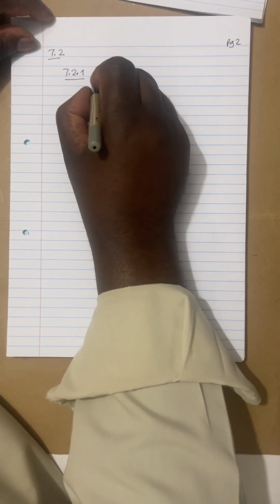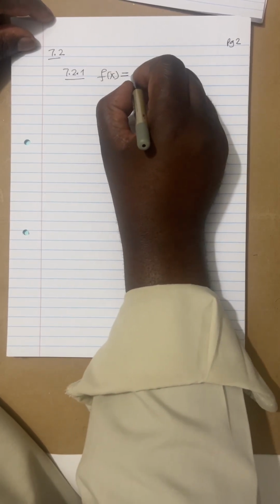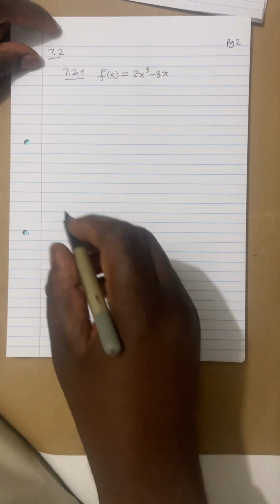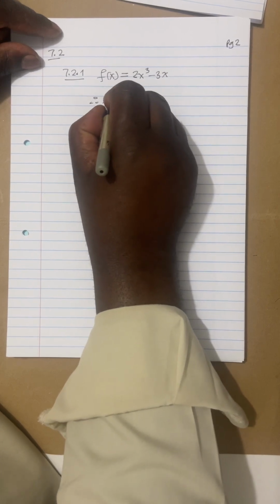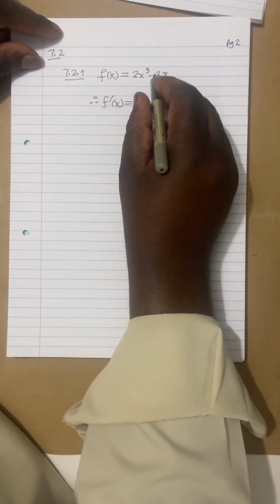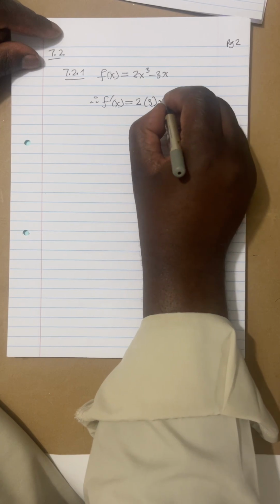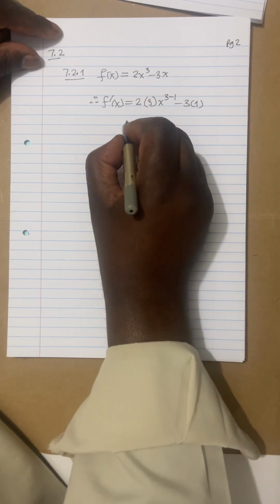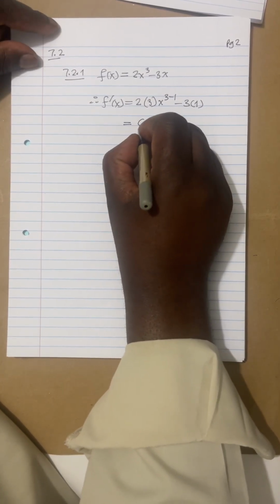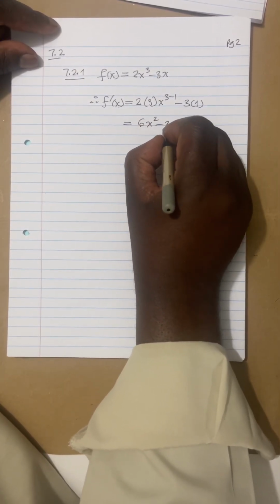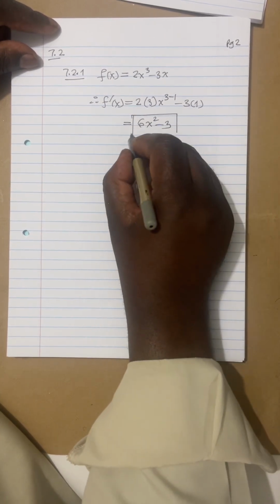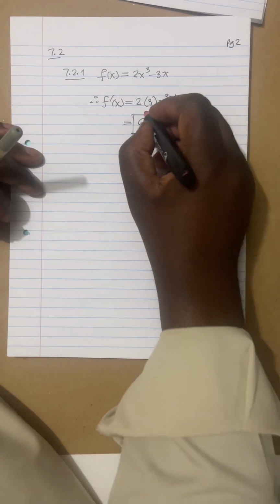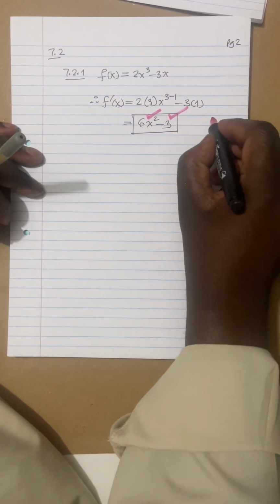So we are told f of x is equal to 2x cubed minus 3x, and we're supposed to determine f prime of x. So we're going to say f prime of x is equal to 2 times 3 x to the power 3 minus 1, minus 3 times 1, because the derivative of x is 1, as you would recall from the previous video. So this will be 6x squared minus 3. That would be your final solution. This one has 2 marks. Marks are going to be given just for accuracy. That's 1 mark for that and 1 mark for minus 3. So that should be 2.